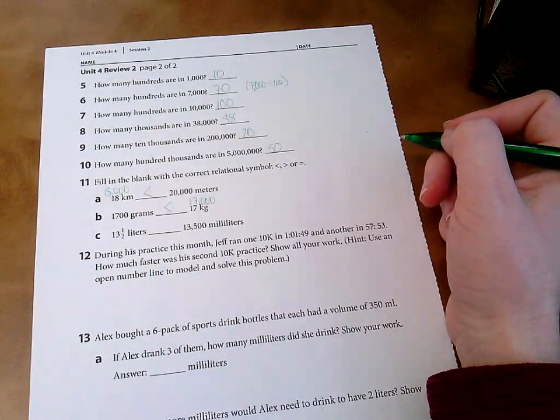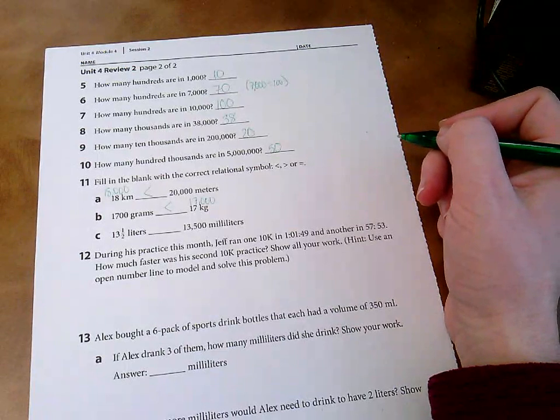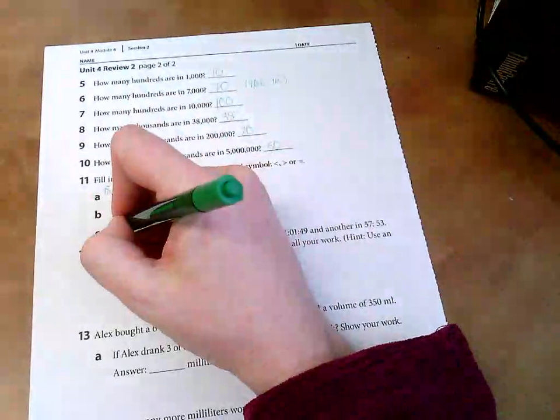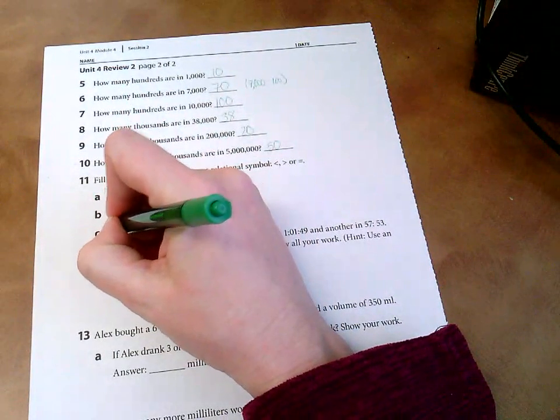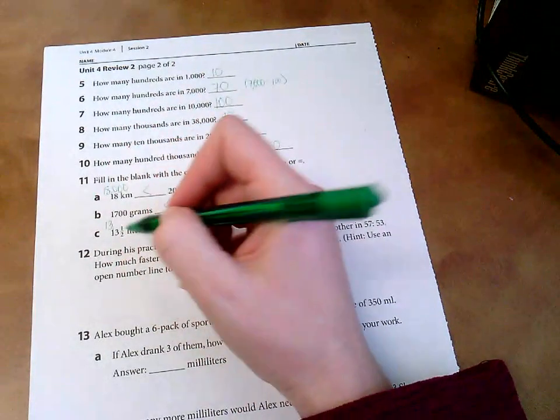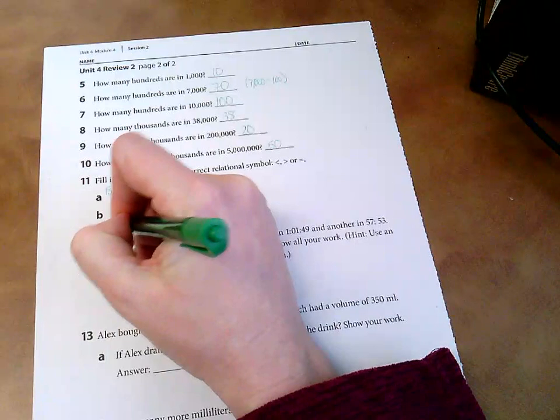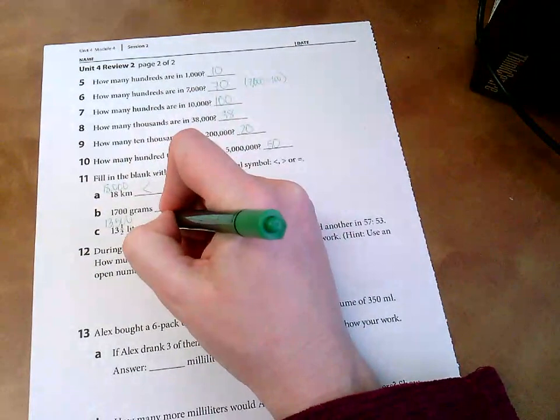13.5 liters or 13,500 milliliters. There's 1,000 milliliters in a liter, so this would be 13,000, and a half a liter would be half of 1,000, so 500. So those are equal.